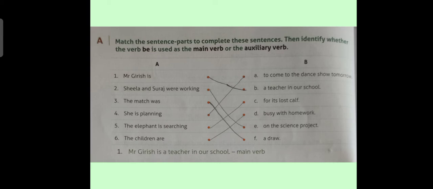The match was a draw. Here you will write down this sentence and then you will write main verb, because was is being used as a main verb in the third sentence. She is planning to come to the dance show tomorrow. We will match sentence 4 with option A. Here, as you can see, is is being used as an auxiliary verb. So you will write auxiliary verb in front of sentence number 4.